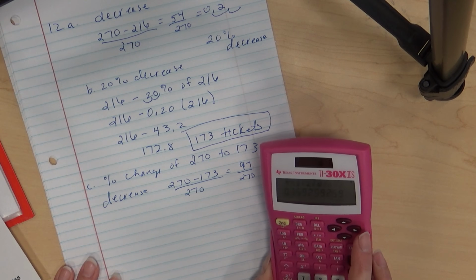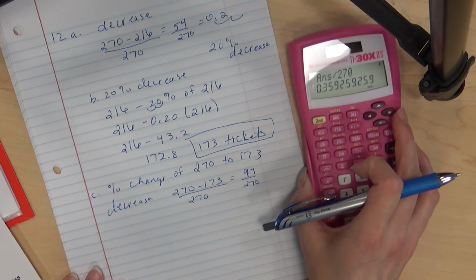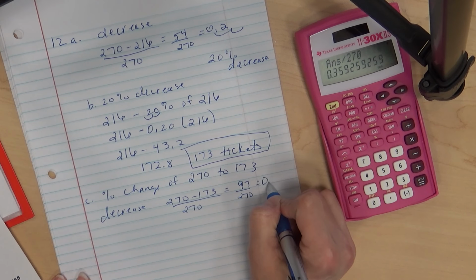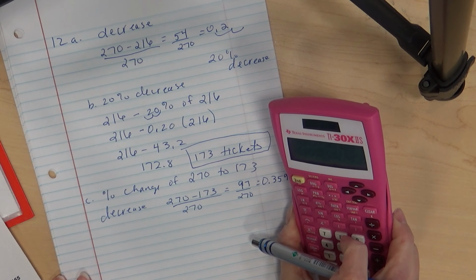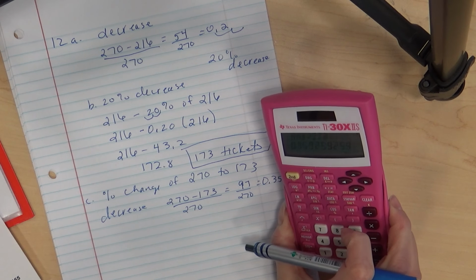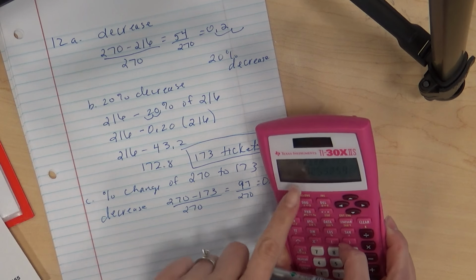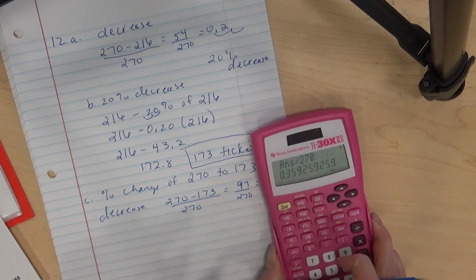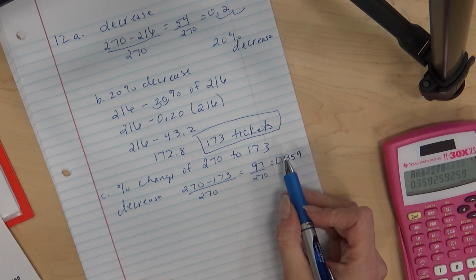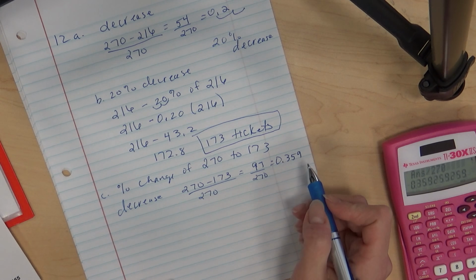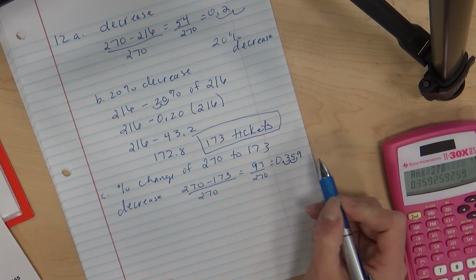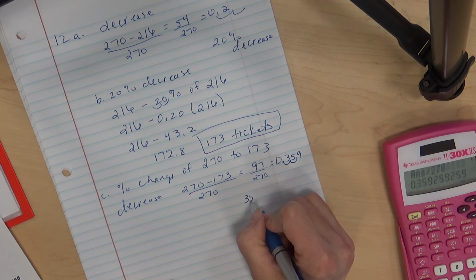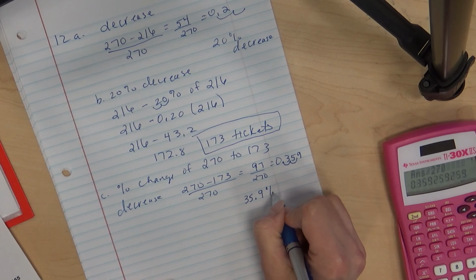That gives me 0.359. I could keep going, but I'm going to stop there. I don't have to round the 9 up because the number to the right of the 9 is a 2. All right, so my decimal was 0.359. I need to express this as a percent. I move the decimal 2 spaces. It makes it 35.9% decrease.